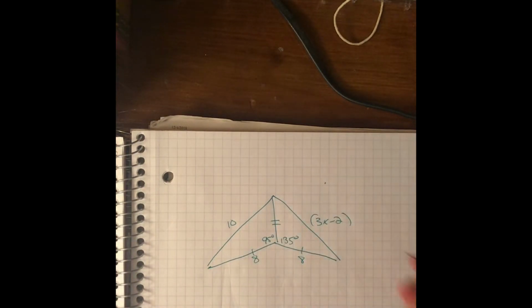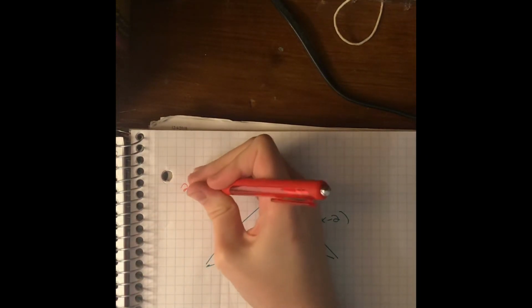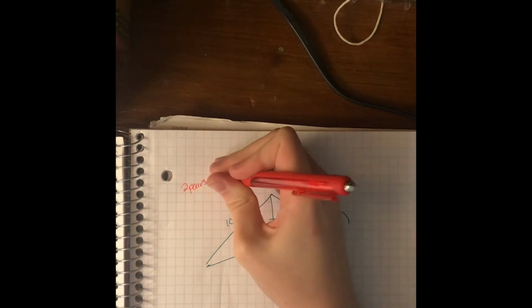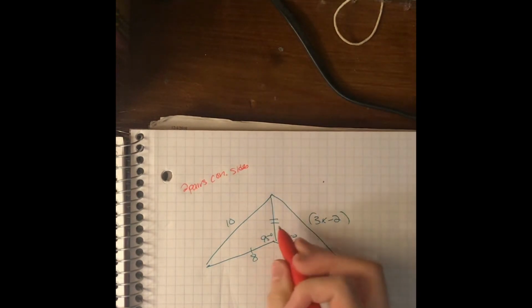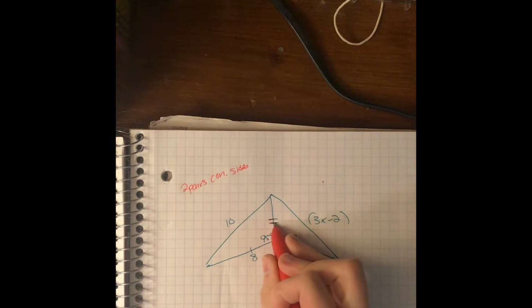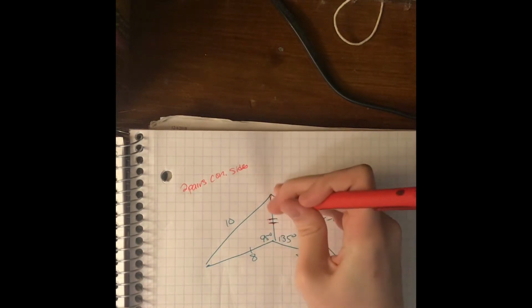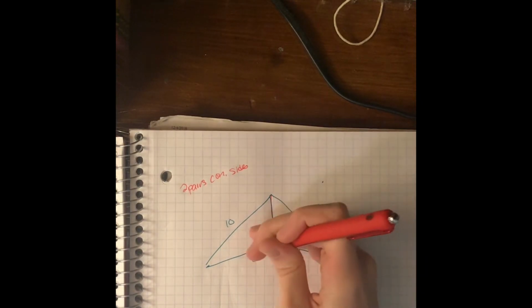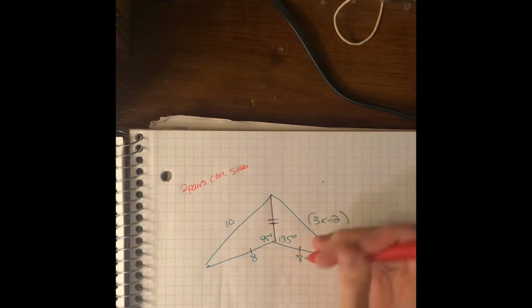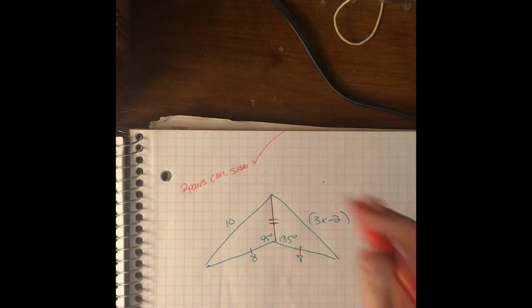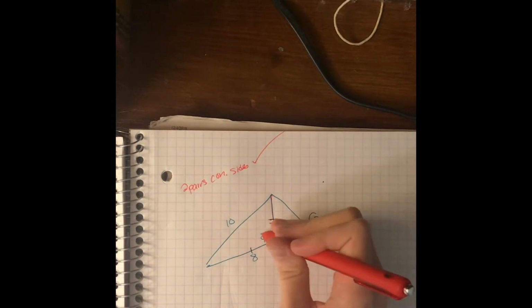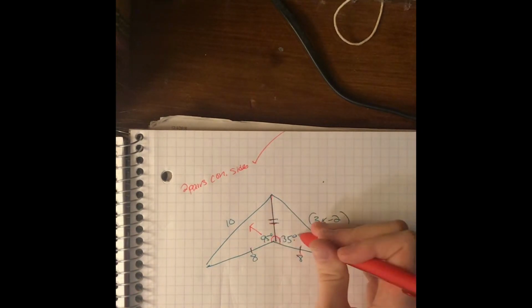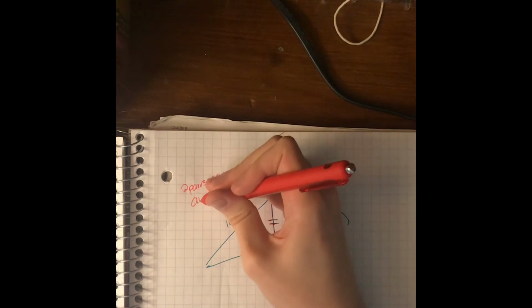Okay, so first we're going to start by making sure we have our two pairs of congruent sides. Here's one here, because look, it's congruent to itself. So that's how we know this line is congruent. Then we also have 8 and 8, so that's two pairs of congruent sides. Check. And we have information here on our angles. This angle's 135 and this angle's 95. So we also have our angles.